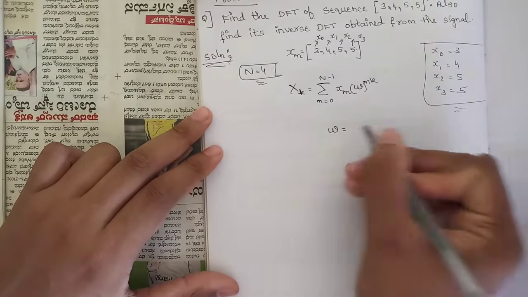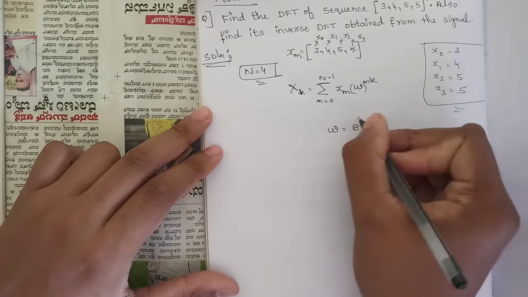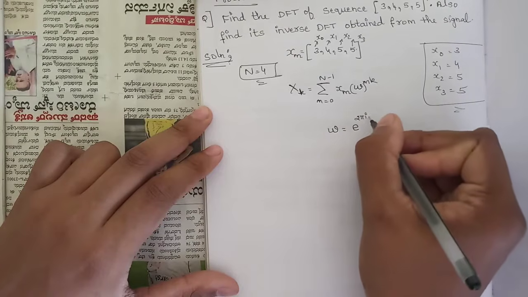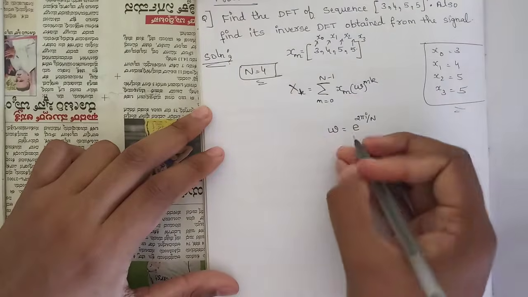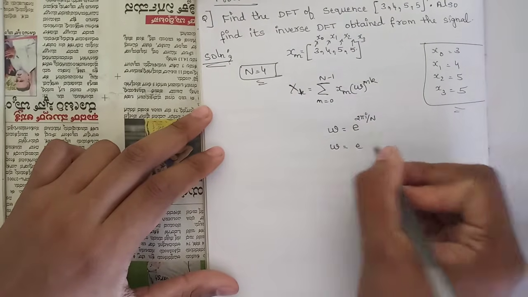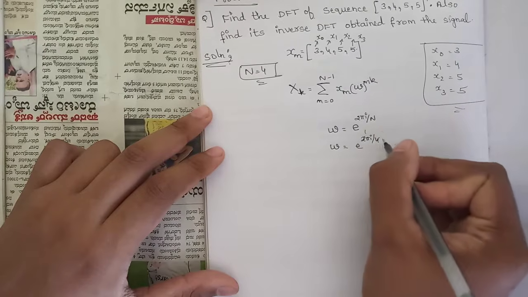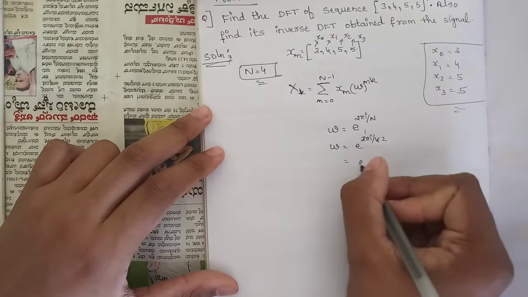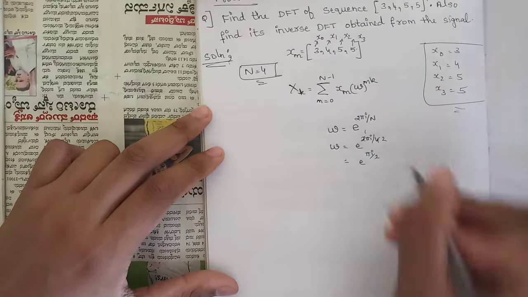We know that omega given in the formula is e to the power 2 pi i by N, but the value of N given in this question is 4. So substitute: omega is equal to e to the power 2 pi i by 4. We cancel the 2s, the remaining is e to the power pi i by 2.